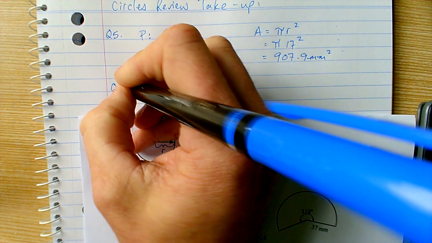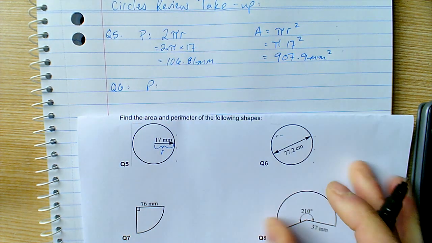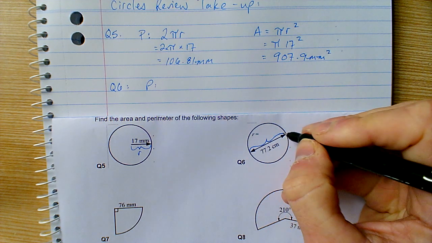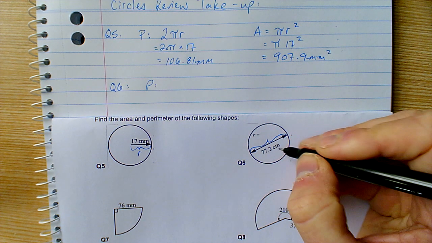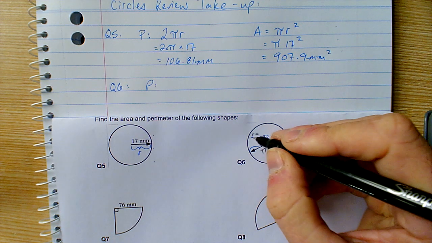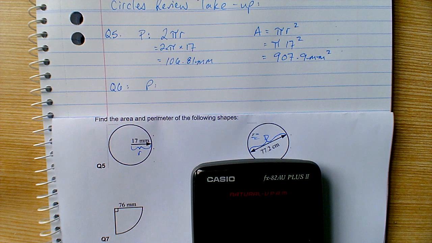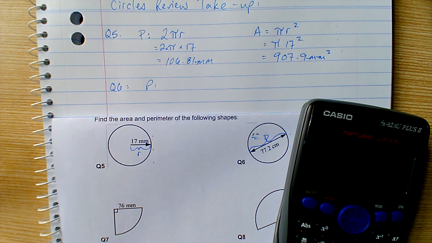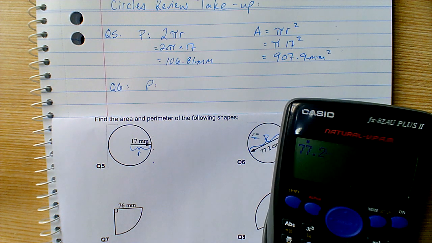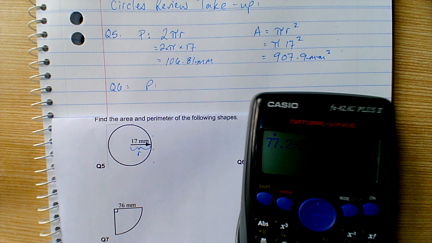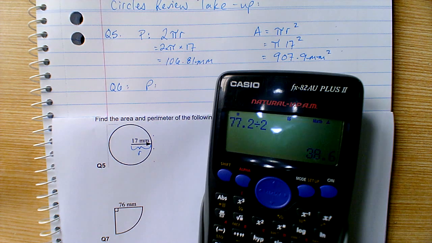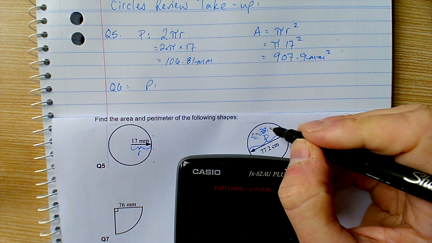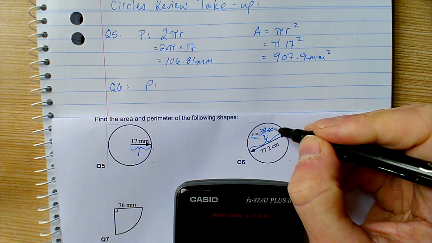Question 6, perimeter. This one I gave you because it gives you the diameter and not the radius. So that's the diameter and not the radius. This question kind of says, okay, well, what's the radius? So what I do to start is I take the 77.2 and I divide it by 2 to get my radius. So now my radius is 38.6 centimeters.